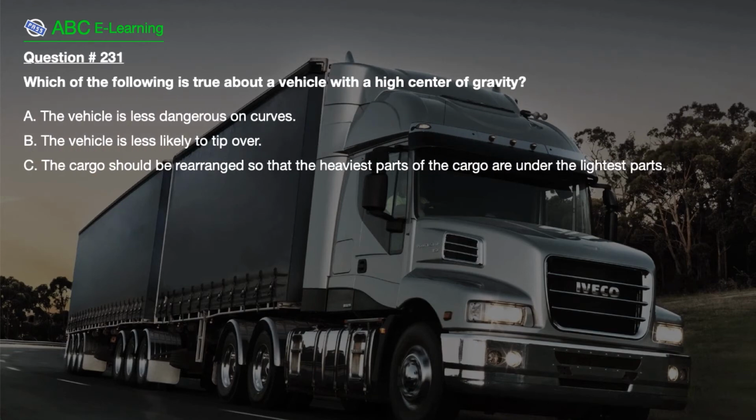Question number 231. Which of the following is true about a vehicle with a high center of gravity? A. The vehicle is less dangerous on curves. B. The vehicle is less likely to tip over. C. The cargo should be rearranged so that the heaviest parts of the cargo are under the lightest parts.